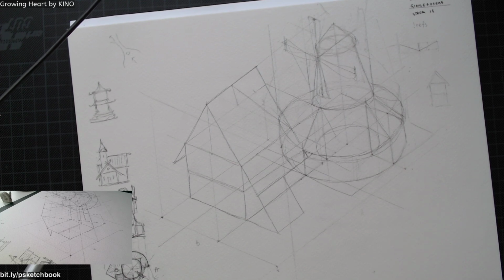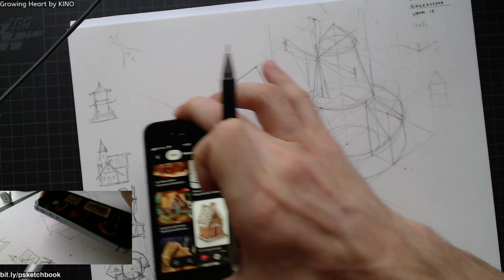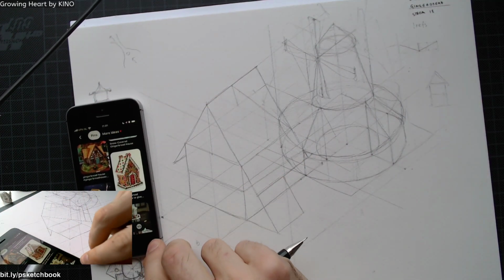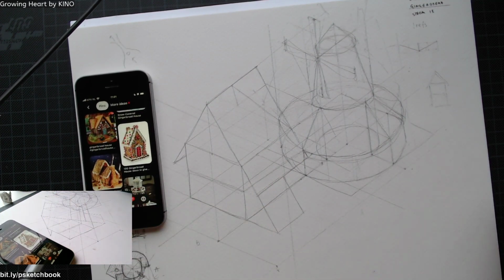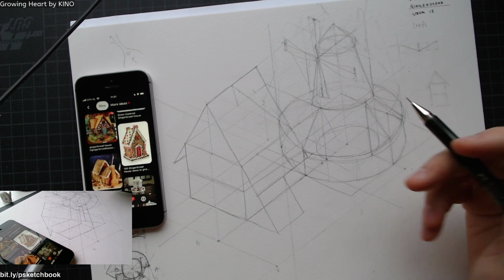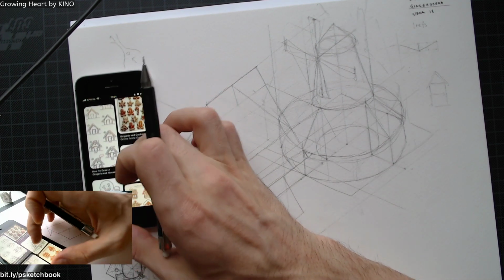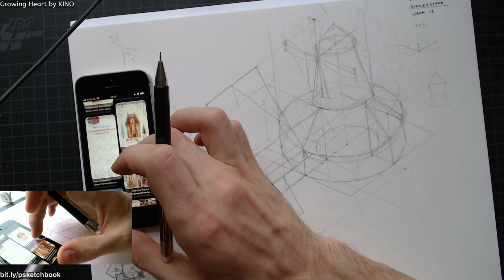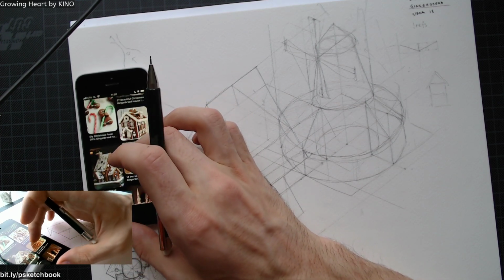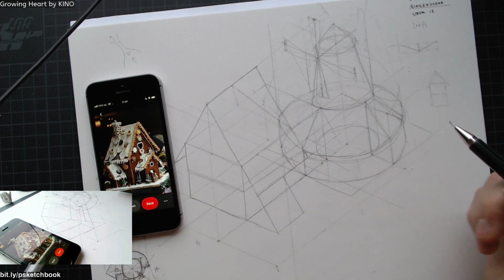Let's go back to the references. A piece of castle. That sounds good. Let's go to the references and see what makes the gingerbread house a gingerbread house. Basically, obviously, it's the color.